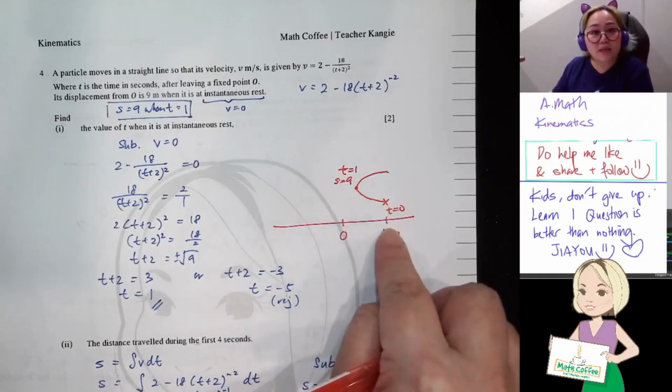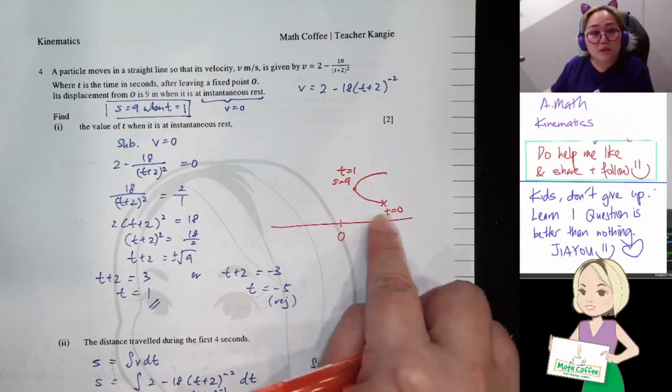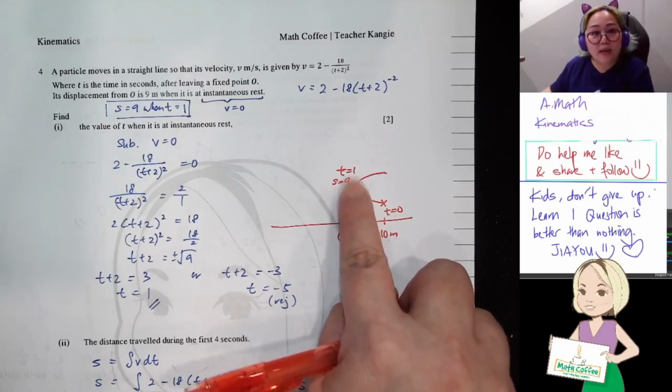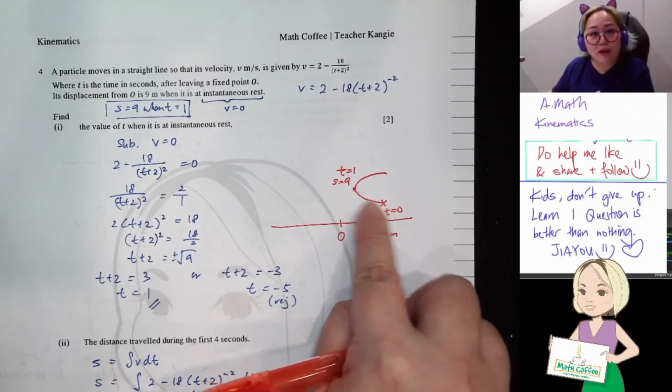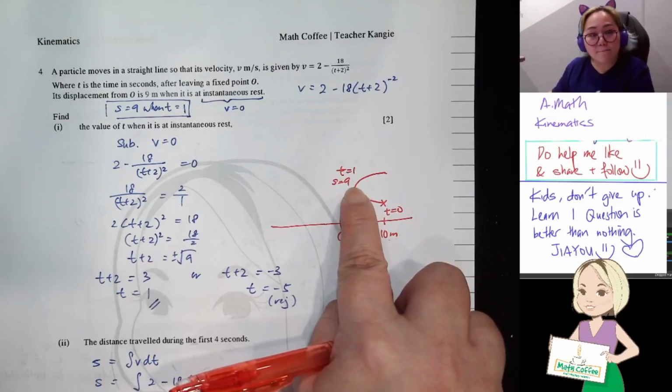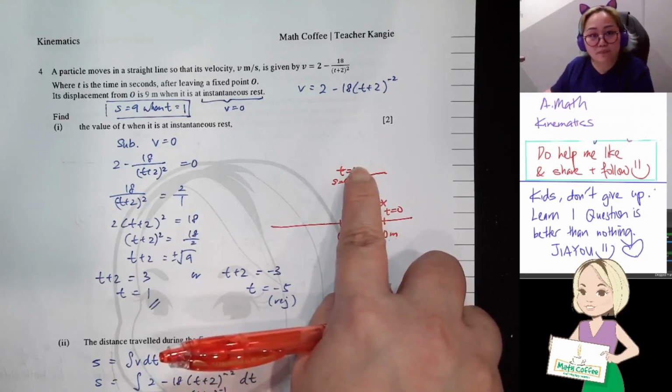Starting, it is 10 meter from the O, and then after 1 second, it becomes 9 meter from the O. That means it moved backwards by 1 meter at t equals 1.